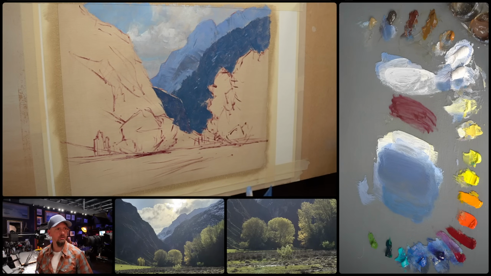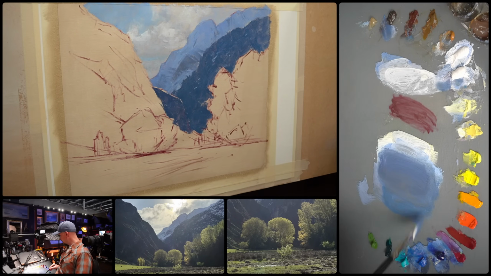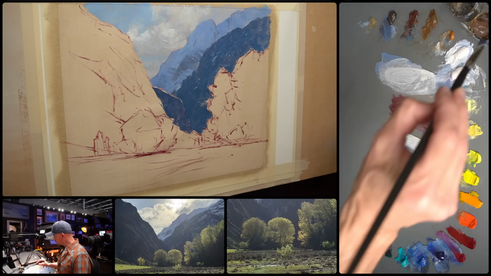All right, so good questions today. When oiling out a painting, can linseed oil or clove oil be used? No, don't use clove oil. Do not use clove oil. I mean, it smells great, but I would not use that. It will absolutely hinder the drying of your painting. I wouldn't even use linseed oil.